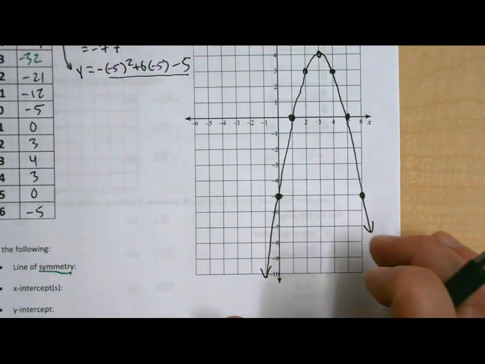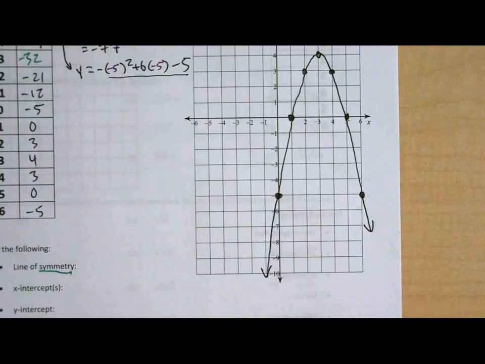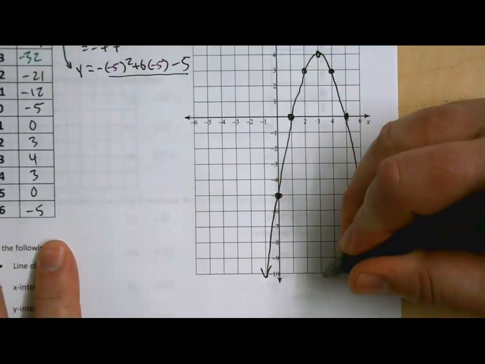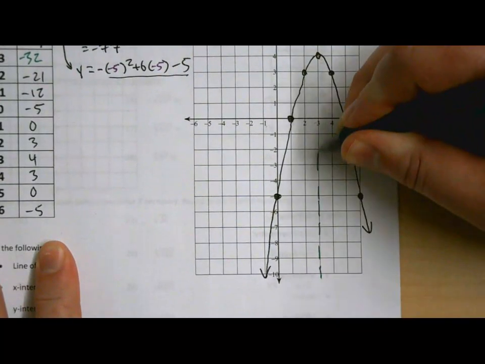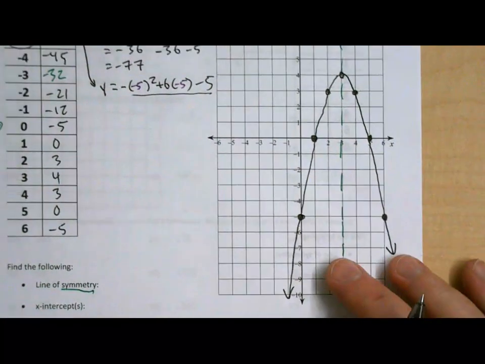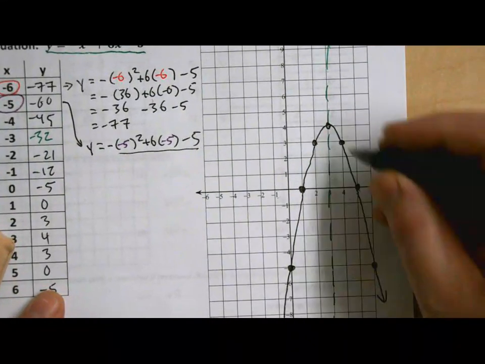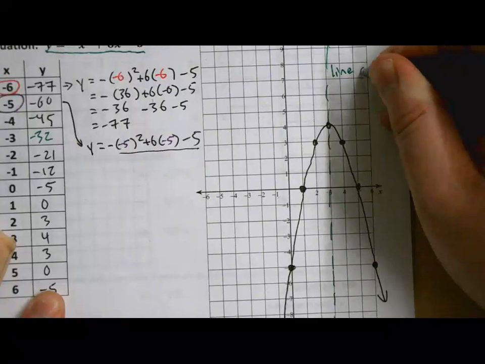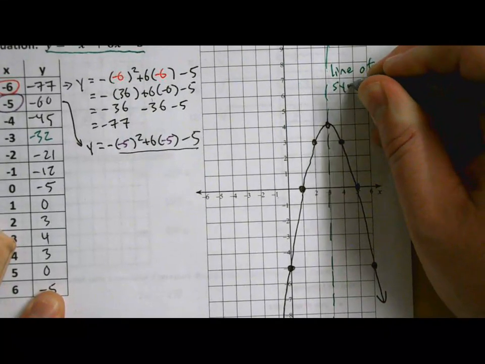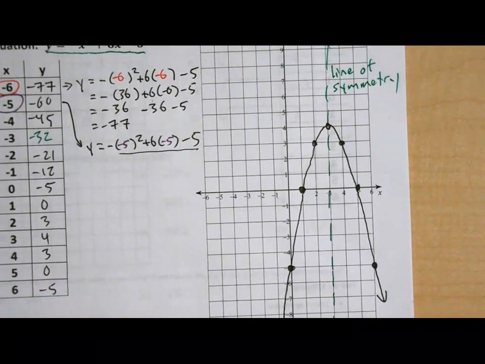So this doesn't look symmetric because it's a little imbalanced, right? But if we imagine them going down forever and ever, they would. The line of symmetry would be this line right here. Go ahead and draw that dashed line in and let's label that. I'm just going to write up here, line of symmetry. The line of symmetry.